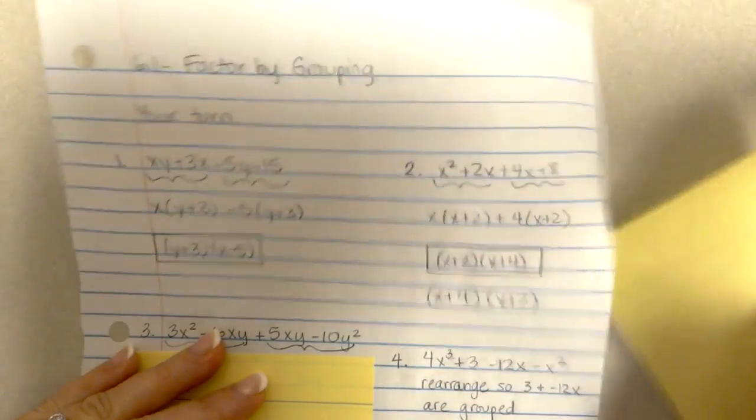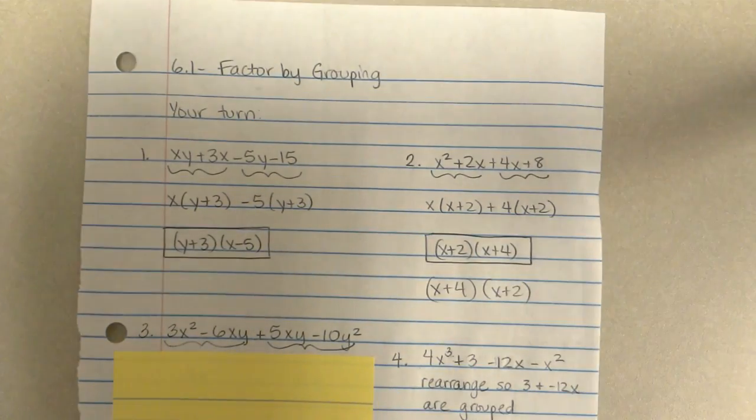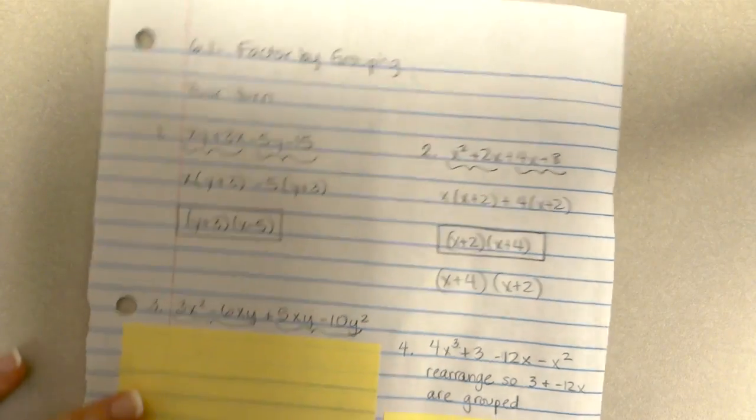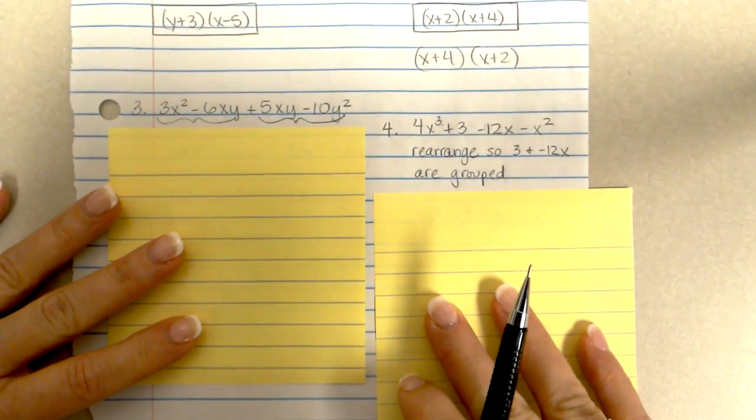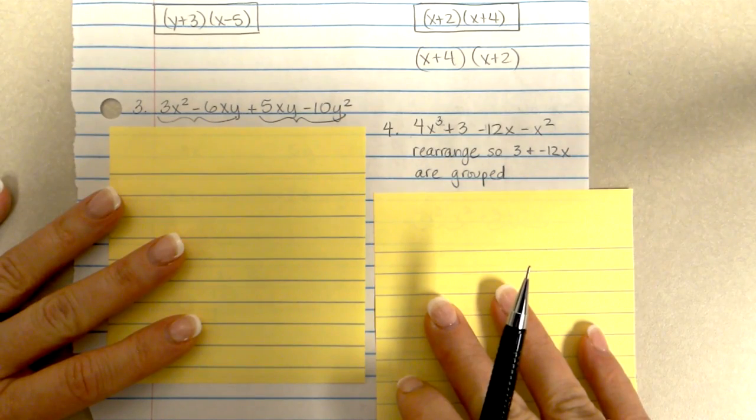Okay, so hopefully you noticed what was in common. All right, now I want you to try these two in earnest, and then check your answers.